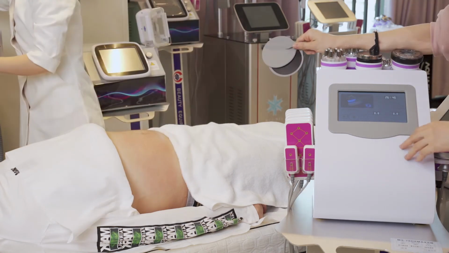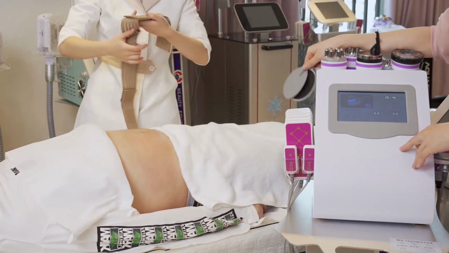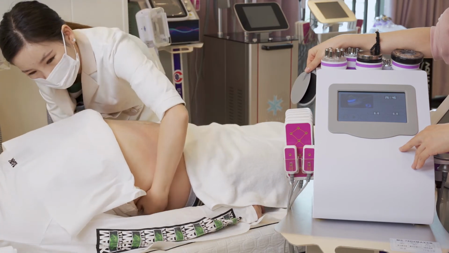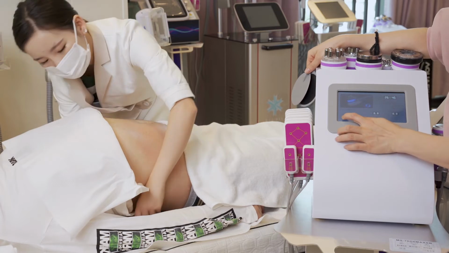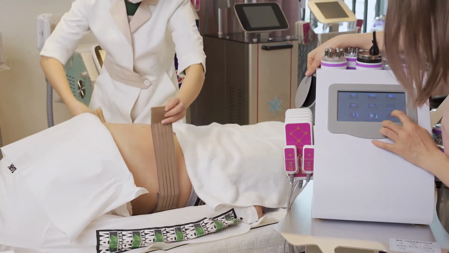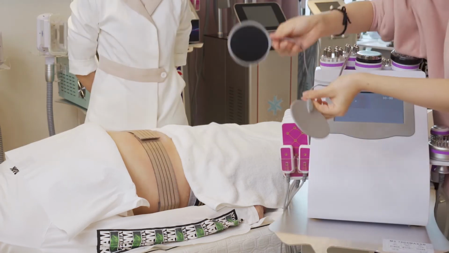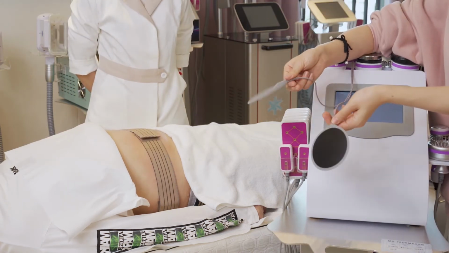Okay. So because the radio frequency vacuum is basically better than the radio frequency only, because the vacuum can suck the skin, and the skin will be suctioning.